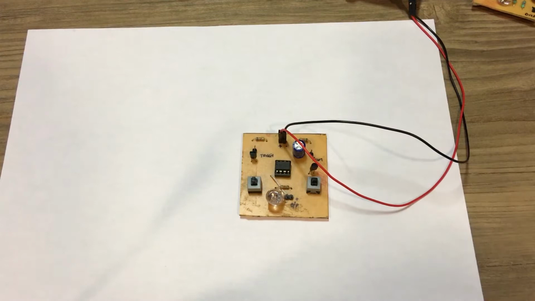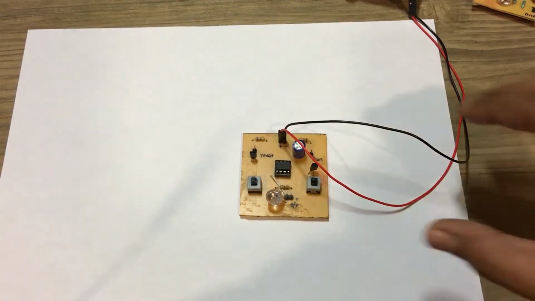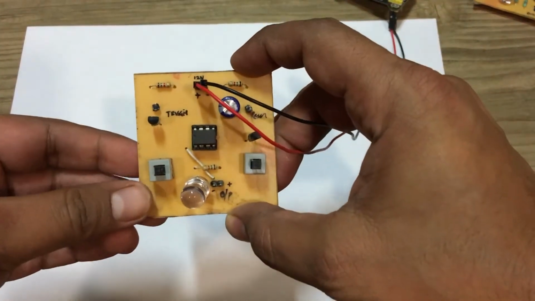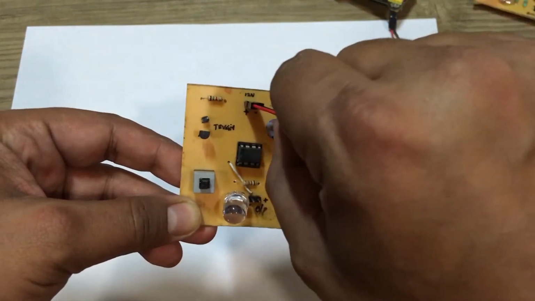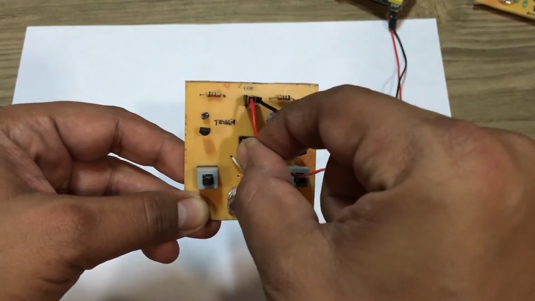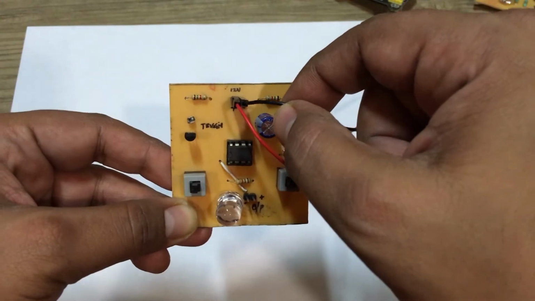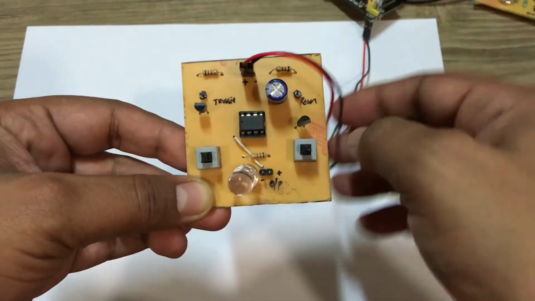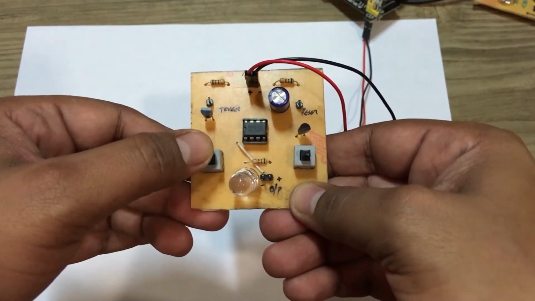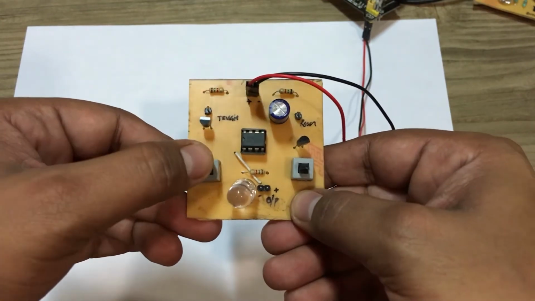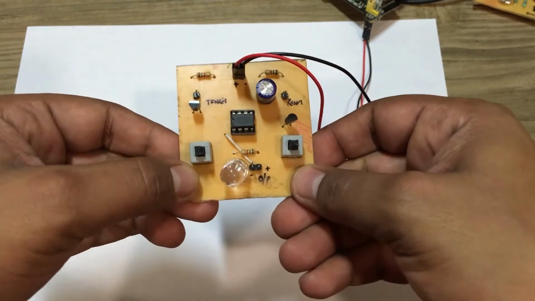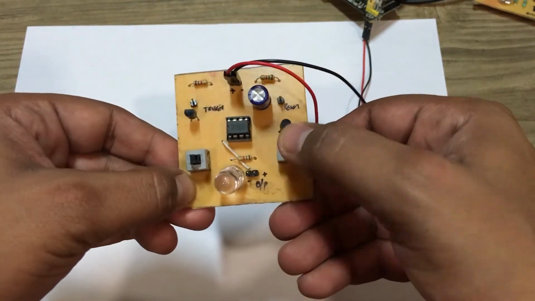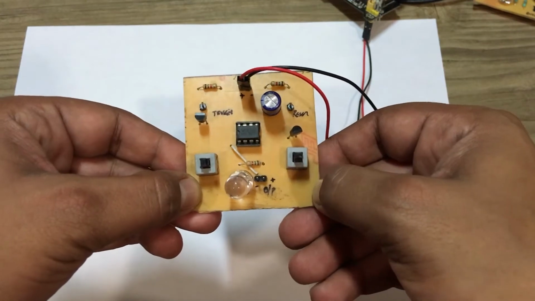Here we have the board which implements the 555 timer in the bistable mode. Let's have a close look at it first. Up top over here we have the power supply. The red one is the positive VCC, the plus 5 volts, and the black one is the ground. On the left we have the trigger. On the right we have the reset. These are the two switches. We will look at them in the circuit diagram next, but these are the buttons by which I can trigger or reset the output of the 555 timer.